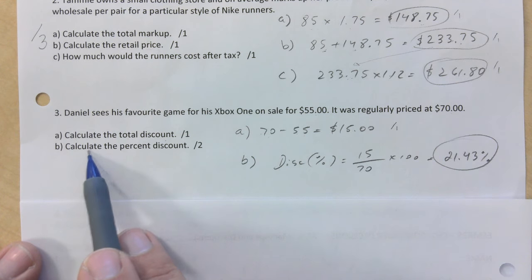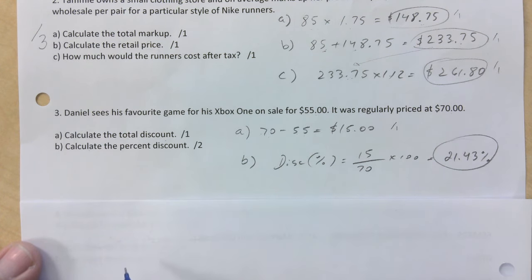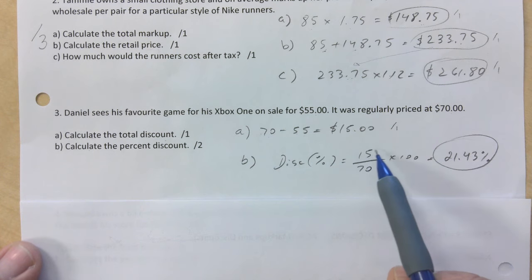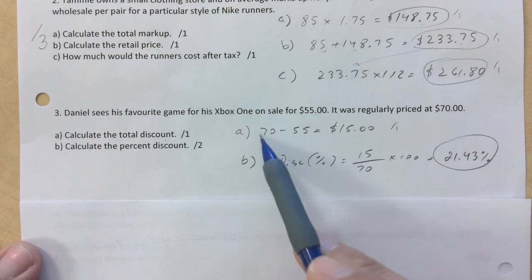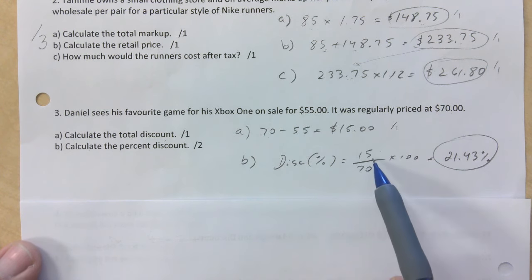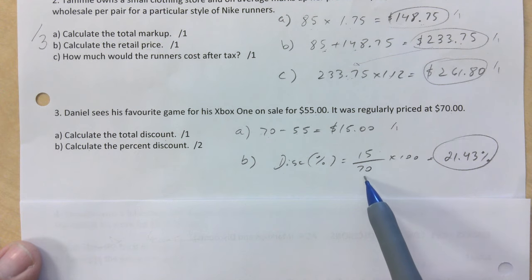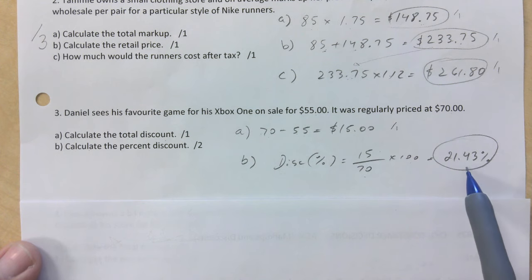Next, calculate the percent discount. Percent discount, this should be on your study sheet. It is regular minus sale, which is what I already did up here, so I'm not going to do it again. I'm just going to take that number, divide it by the regular times 100, and you get that rounded.